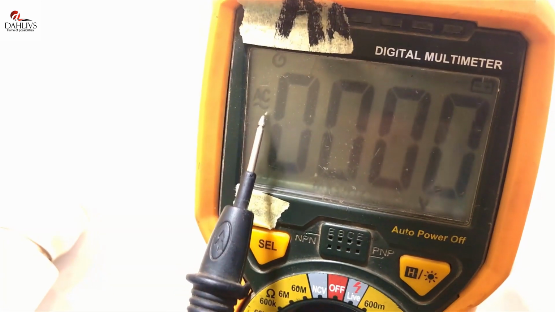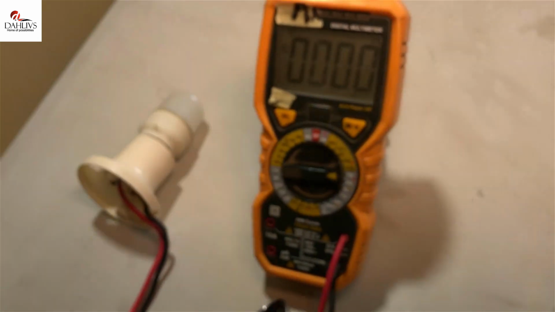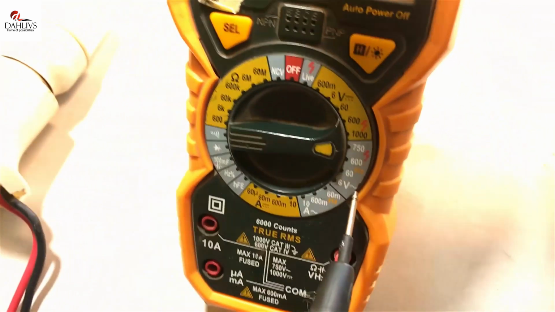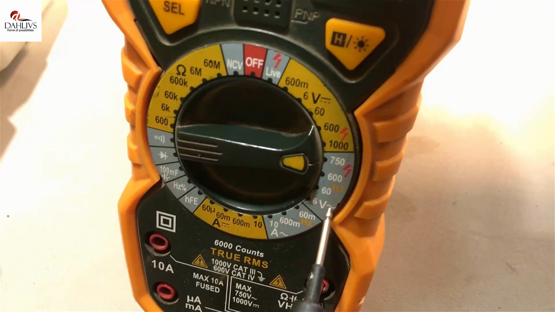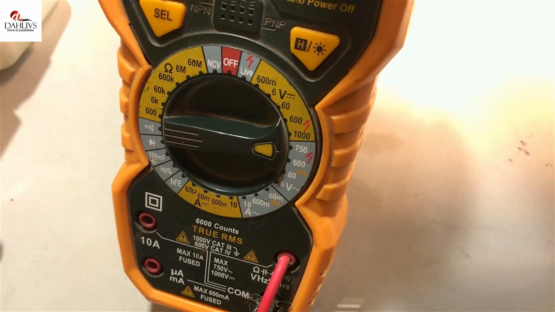Dem come draw this line wey no straight. This one now na AC. If you wan check for AC, na where you go put your range be this. You go put am for where you see am, then draw that symbol wey dey in form of upside down S.